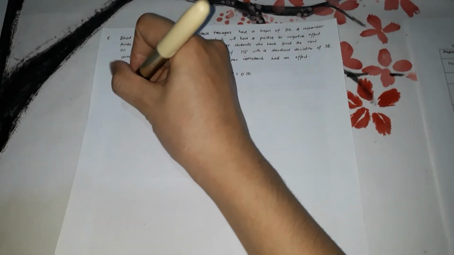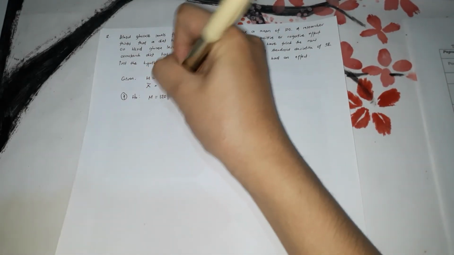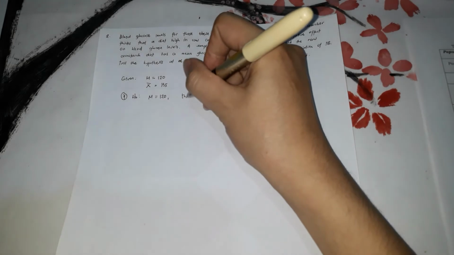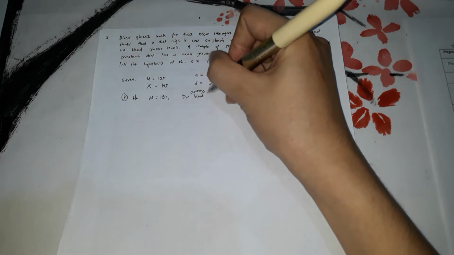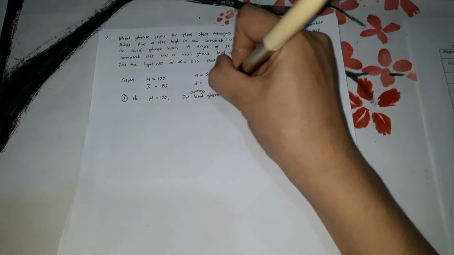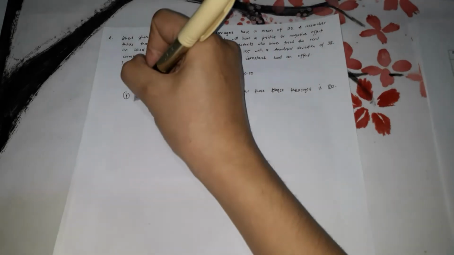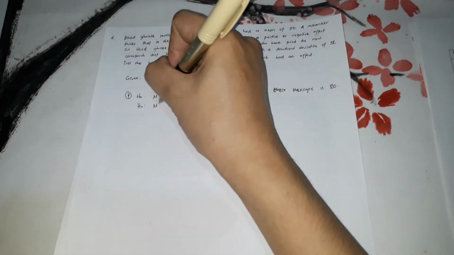So for step 1, H0, the null hypothesis is, the average blood glucose levels for those obese teenagers is 120, and the alternative is it greater than, less than, or not equal?